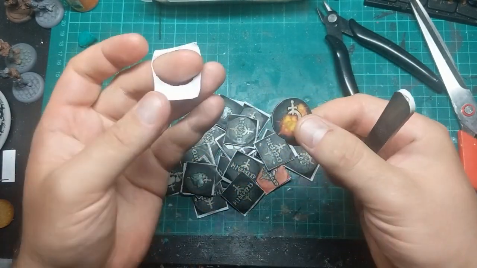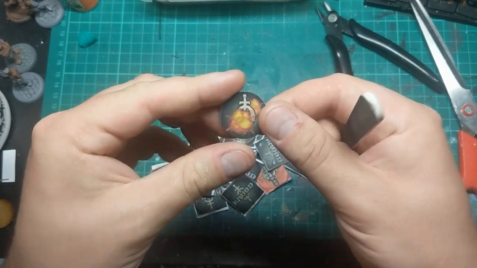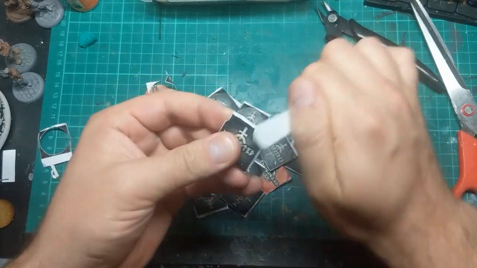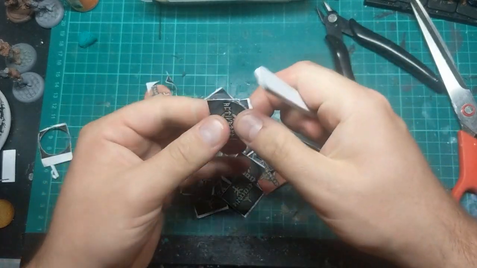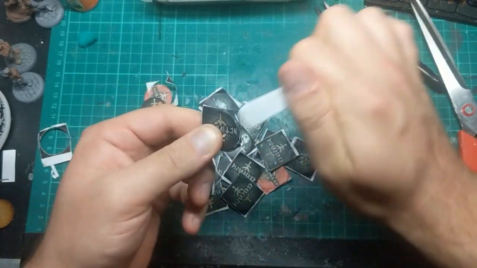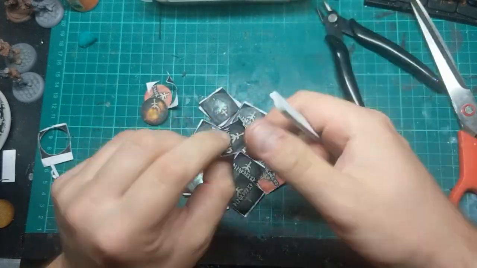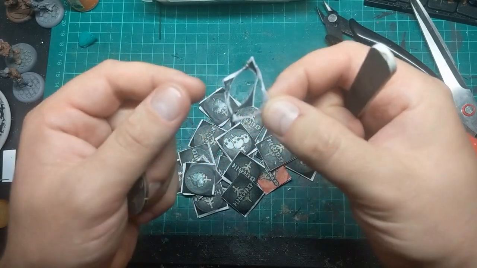Perfectly trimmed. There's my excess. So that is absolutely dead simple. And as I said, you end up with a perfectly trimmed token every single time. Simple as that. Got this piece all off in one piece.